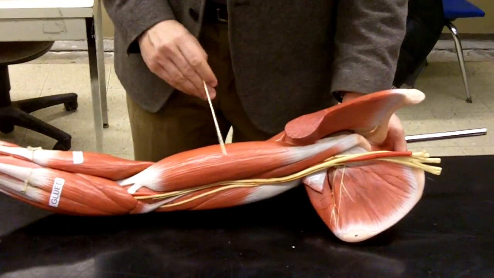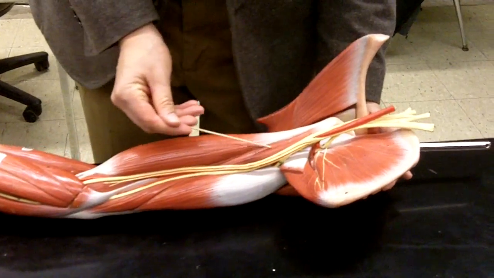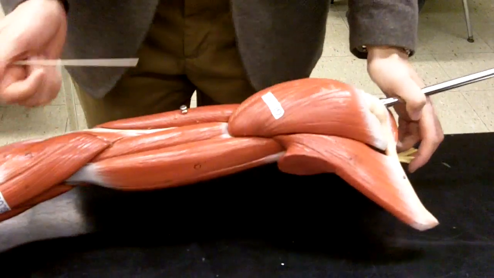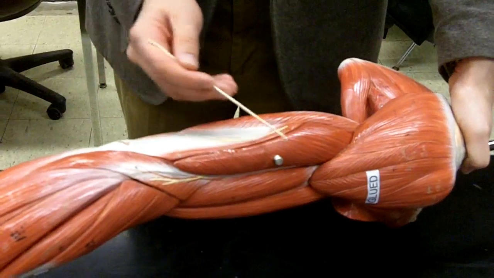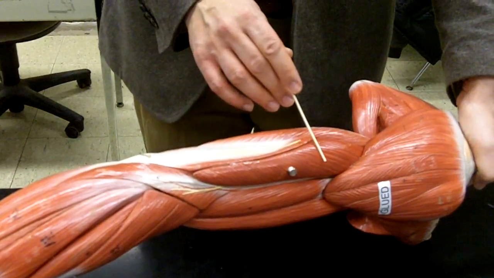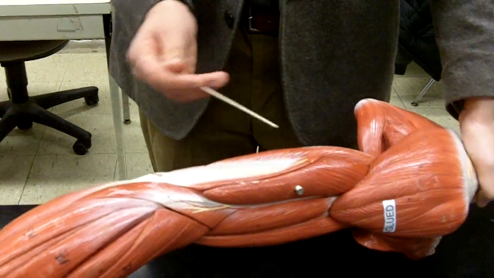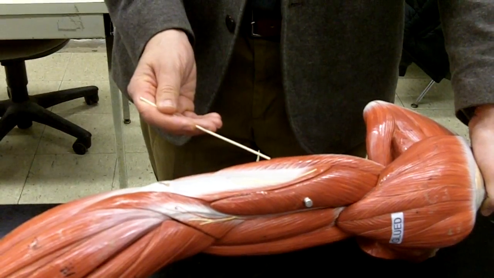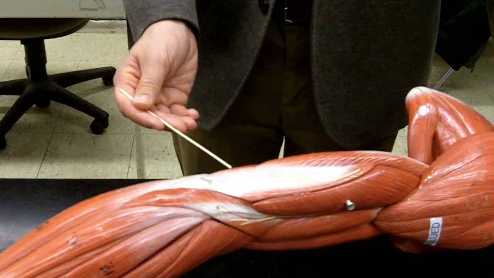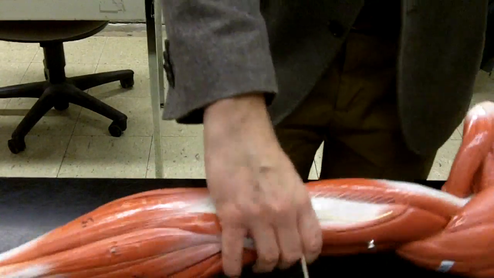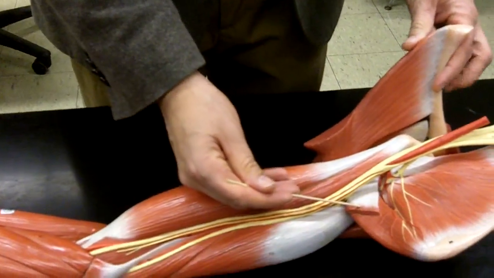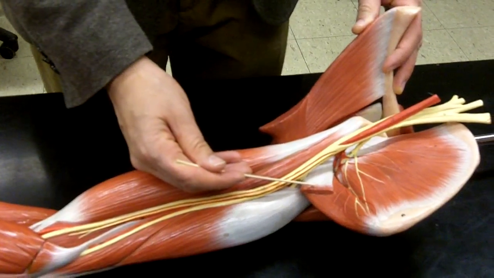Biceps brachii, coracobrachialis, brachialis, triceps brachii, triceps brachii lateral head, triceps brachii long head, triceps brachii medial head. And this is the olecranon back here. If we look over here, this right here is going to be the latissimus dorsi.